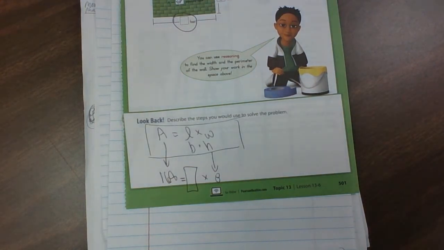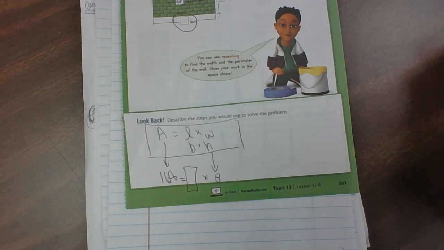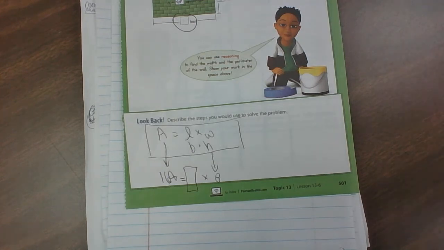Think like a math doctor. We have some operations we can do. Okay, can we add? Nope. Are we going to subtract? No. Are we going to multiply? Yep. But can we divide? Absolutely. So there's two ways we can do this.